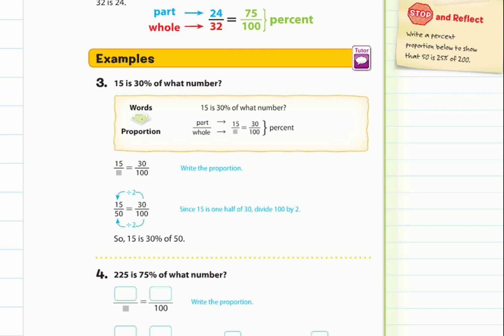Now, since we're using the proportional method, we know in order to get from 30 to 15, we can divide by 2, and that's exactly what they did here. So whatever we do to the top, we can also do to the bottom. So they did 100 divided by 2 equals 50. But if we did do the other way, we should be getting the same answer.